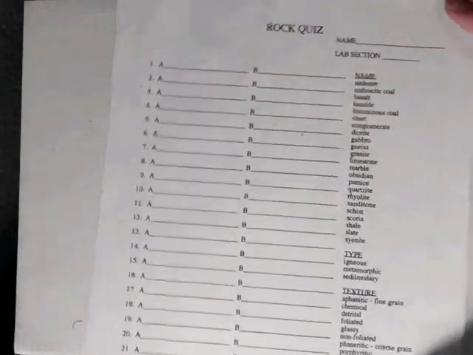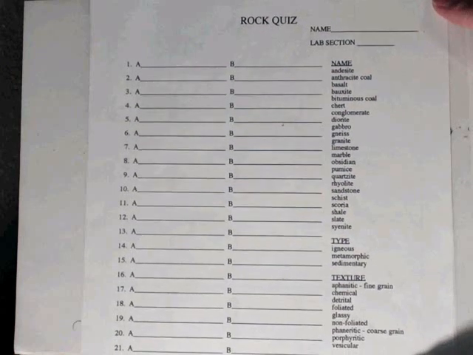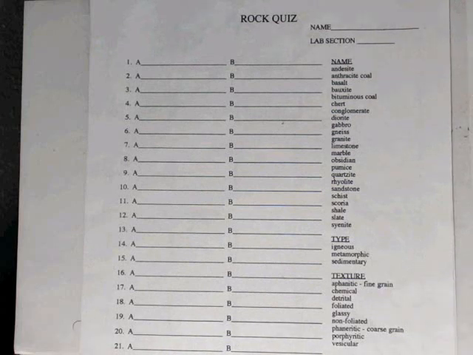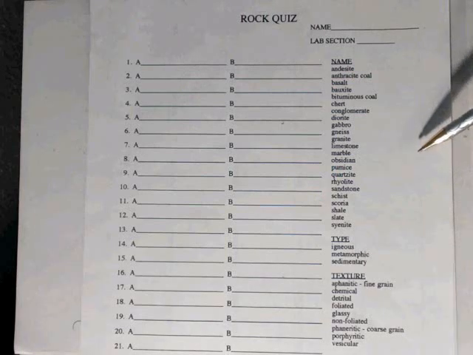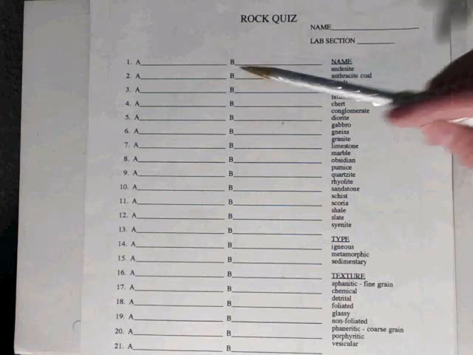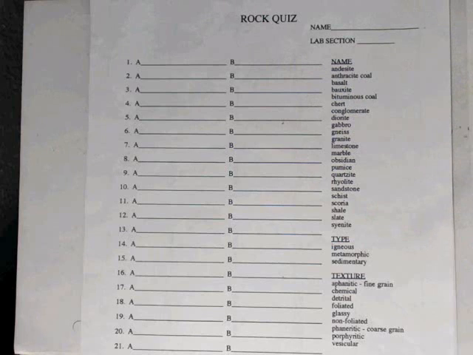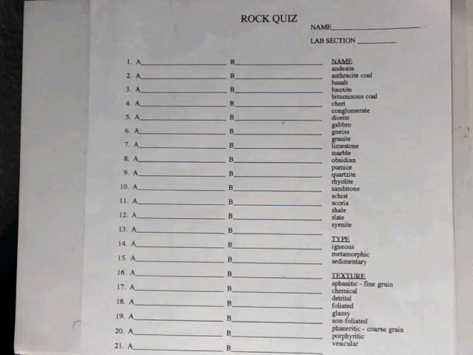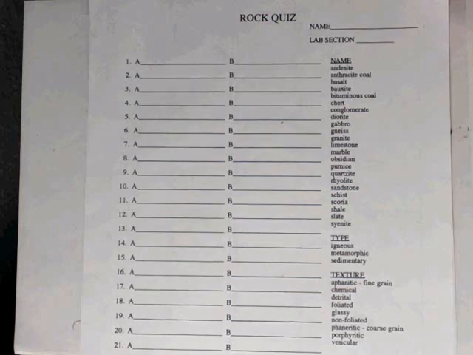Then the next page in the handout is an example of the rock quiz. This is set up very similar to the mineral quiz. If you recall that, this is the actual handout sheet you will have to take your rock quiz when the time comes. As you can see, there will be two questions, an A and a B, for each rock that I'll have for you, and this is a practical exam, so you will have to be able to identify specific rocks.